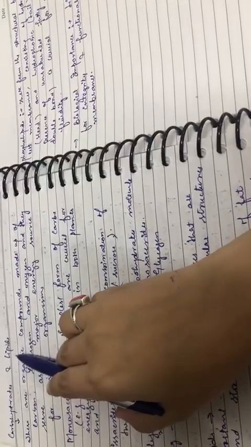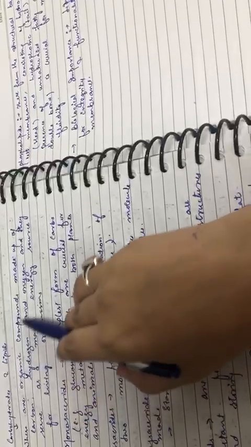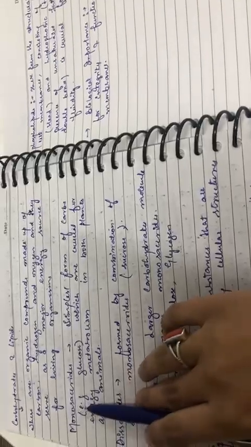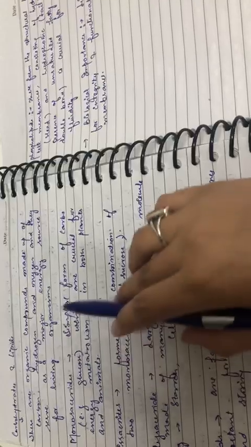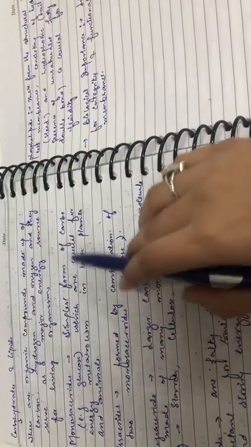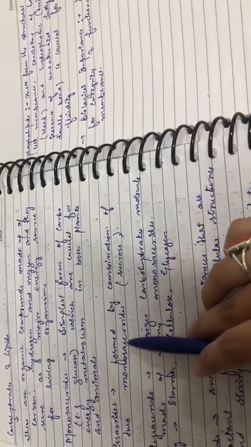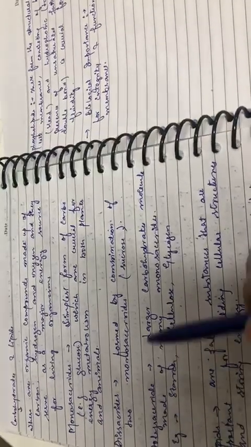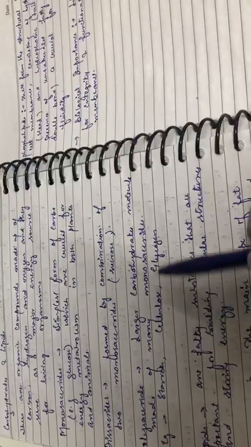Now the topic is carbohydrates and lipids. Carbohydrates are organic compounds made up of carbon, hydrogen and oxygen, and they serve as a major energy source for living organisms. Monosaccharides, types of carbohydrates: these are the simplest form of carbs, for example glucose, which are crucial for energy metabolism in both plants and animals. Then disaccharides. Di means two, formed by combination of two monosaccharides, for example sucrose. Third is polysaccharide. Poly means many: larger carbohydrate molecules made up of many monosaccharides, like starch, cellulose and glycogen.